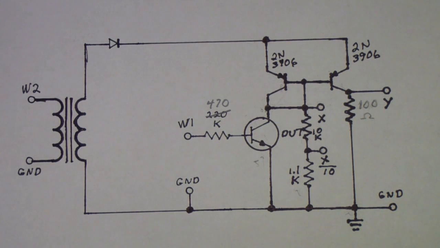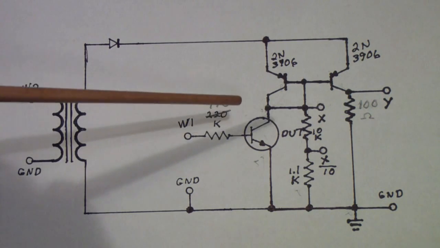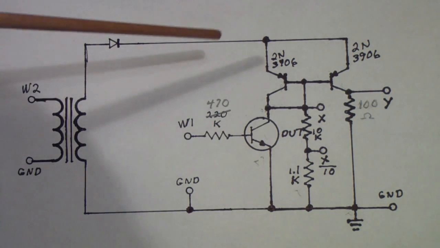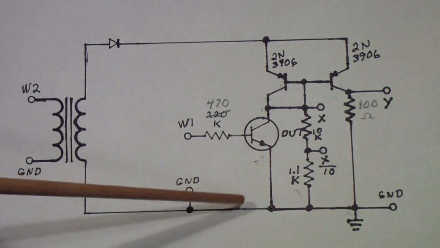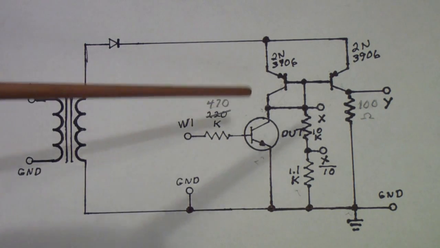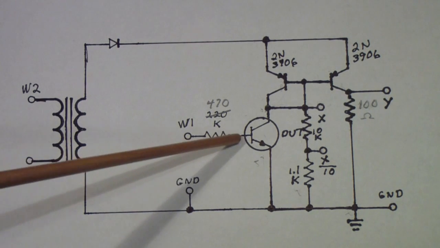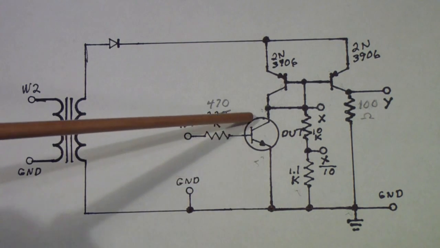So basically, to get more of a true family of curves over the operating range of this transistor, rather than having the upper ones compressed, I raised this resistor to lower the base current.